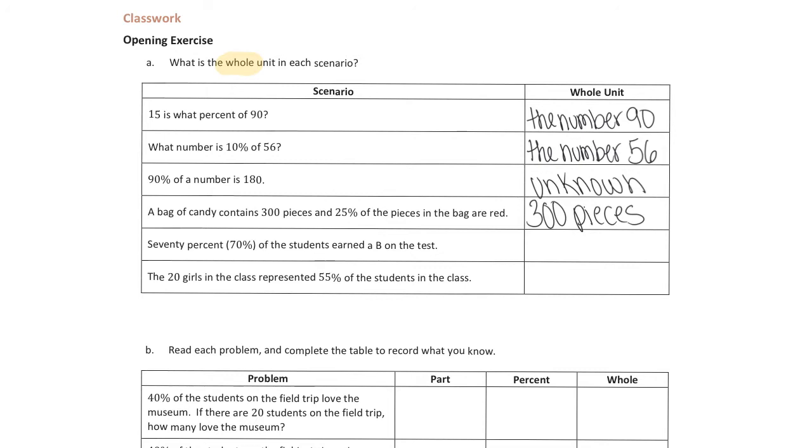70% of the students earned a B on the test. Well, the part is that 70% of students got a B on the test. But if we think about the students in the class, that's 70% out of all the students who are in the class. So that's going to be all the students in the class.